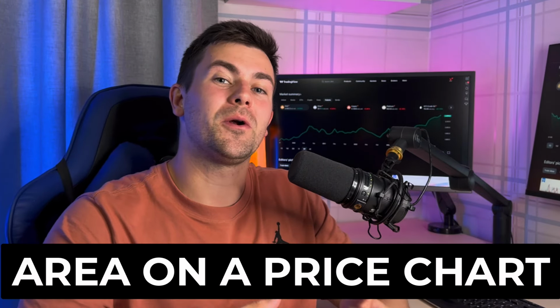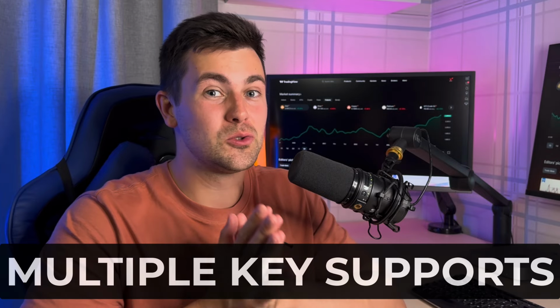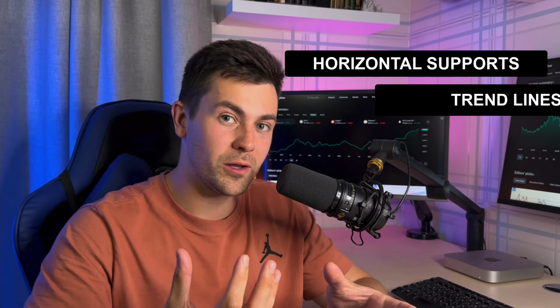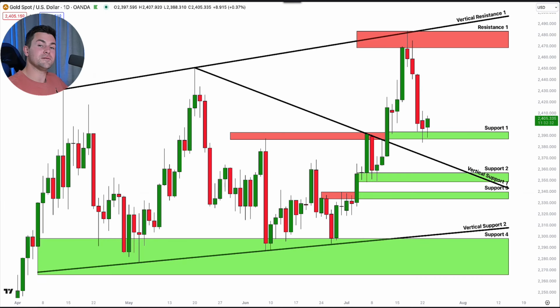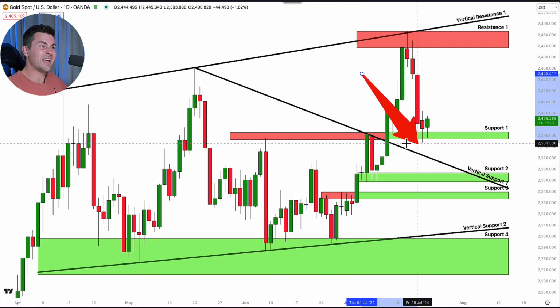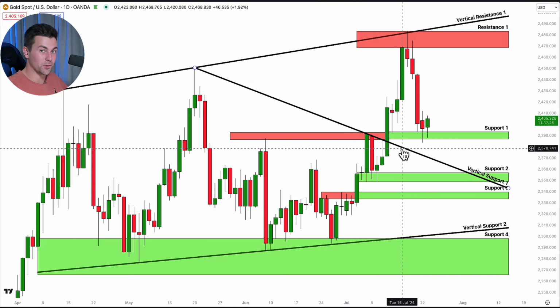Once you have executed a complete structure analysis, you can look for supply and demand zones. A demand zone is the area on a price chart that unites multiple key supports. Such an area can be based on horizontal supports, on trend lines, or on a combination of both. The first demand zone that I see on our gold chart is based on that horizontal support and on that vertical support, the trend line.